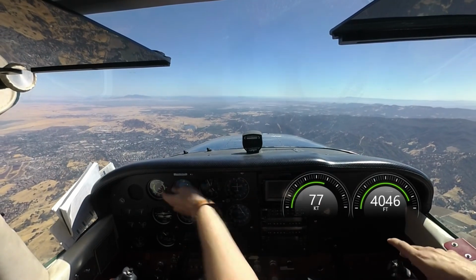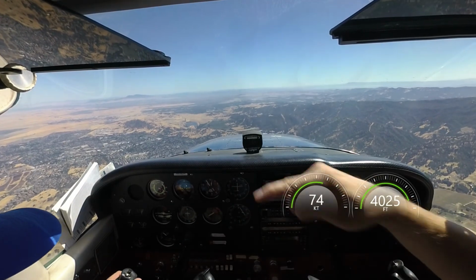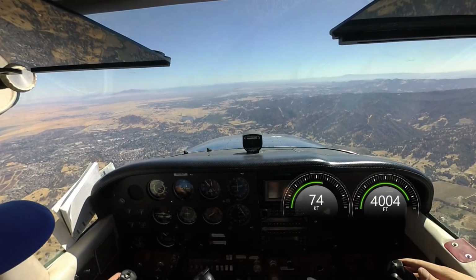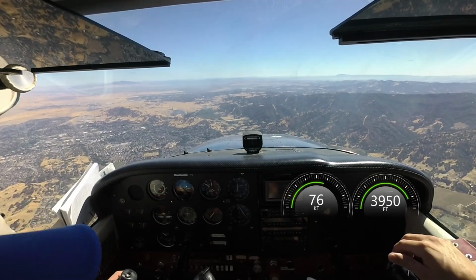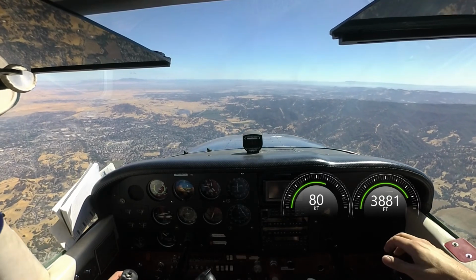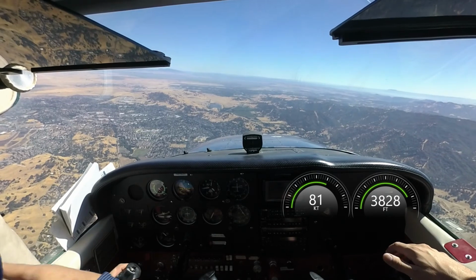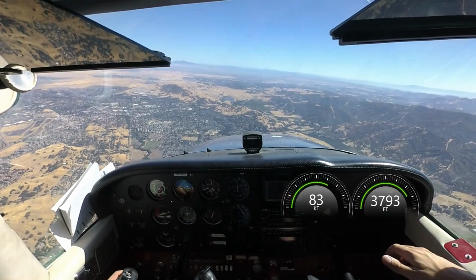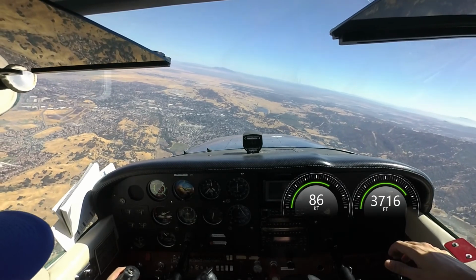Alright, I want you to hold 65, use your trim as much as you want. And we're basically going to head over to Nut Tree and we're going to kind of circle down over Nut Tree. So if you want to turn to the left a little bit, use that trim and fly right over the top of Nut Tree. We're going to kind of circle around. Too close? Nope, we're okay. We're going to do something kind of unique. We're going to basically do a nice easy descent down.